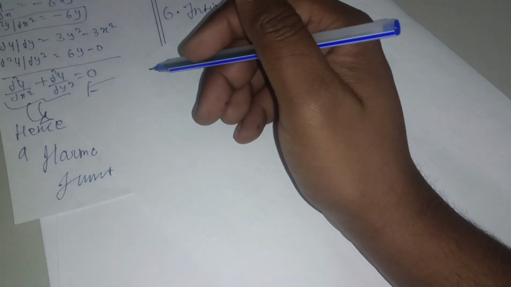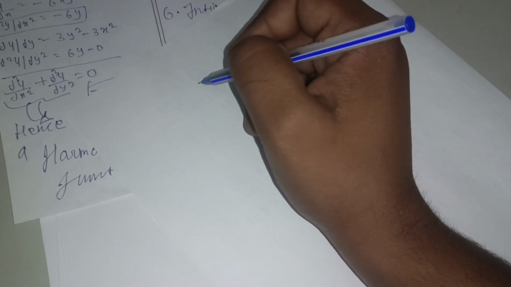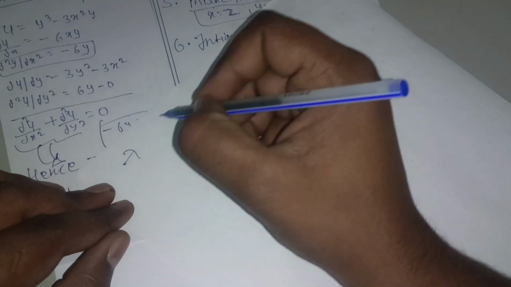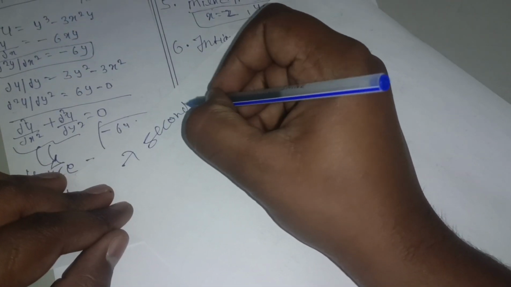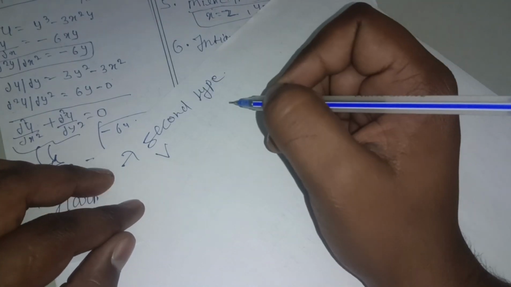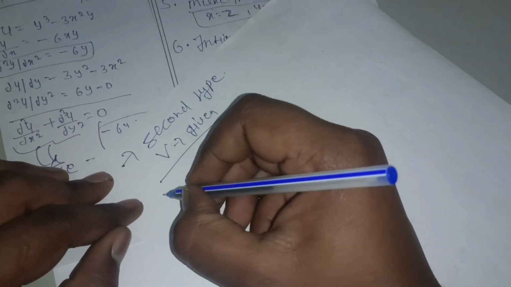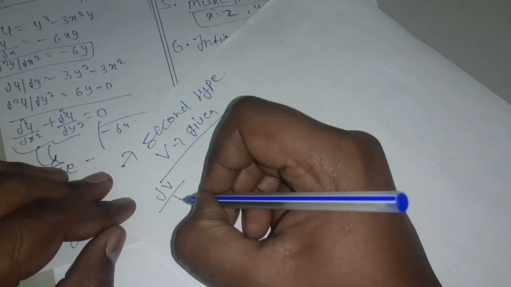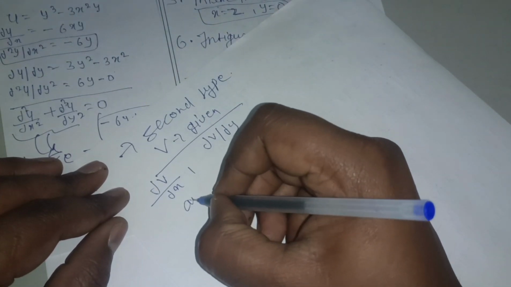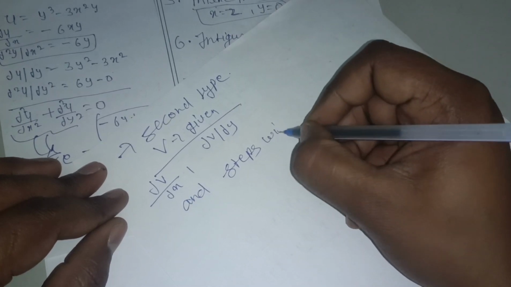Now the second type is when v is given. Then we will find del v by del x and del v by del y, and all steps will remain the same.